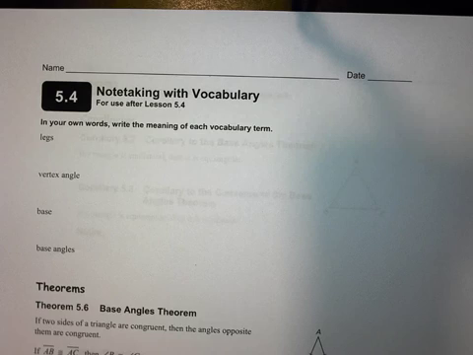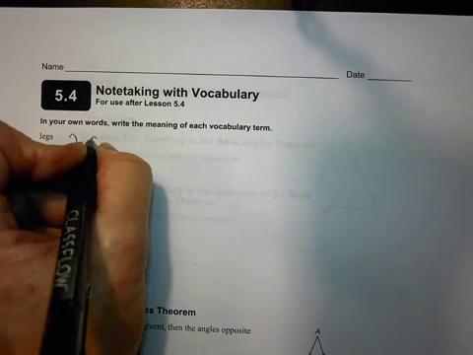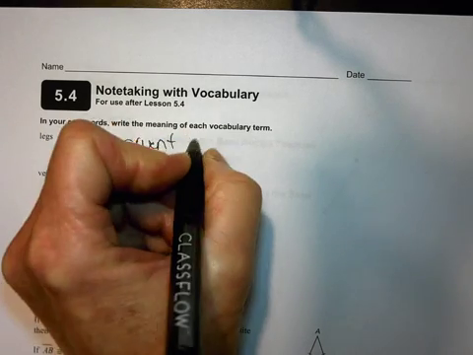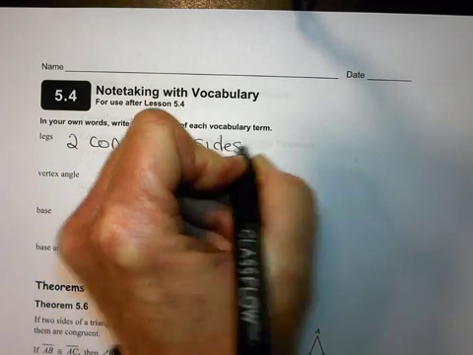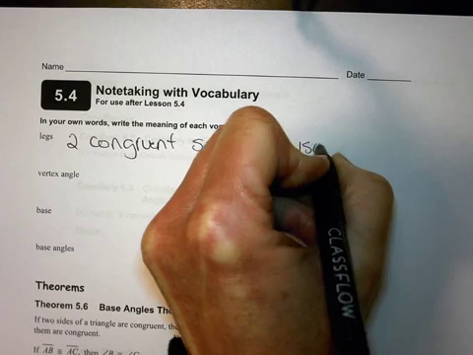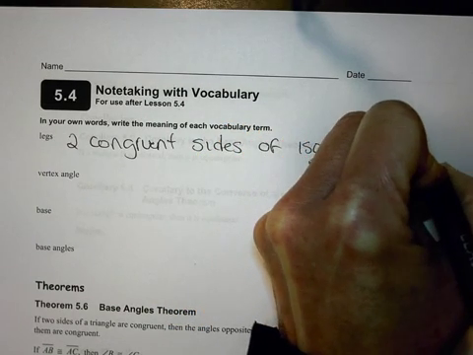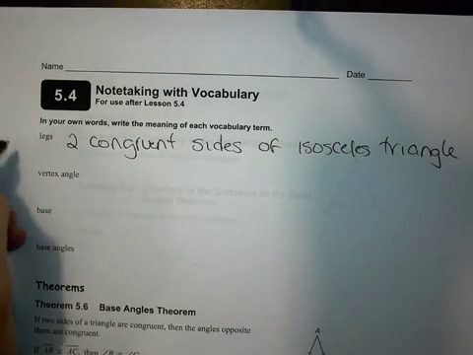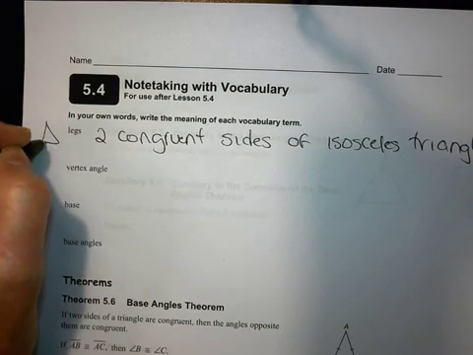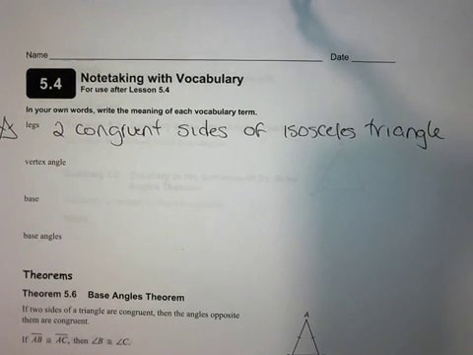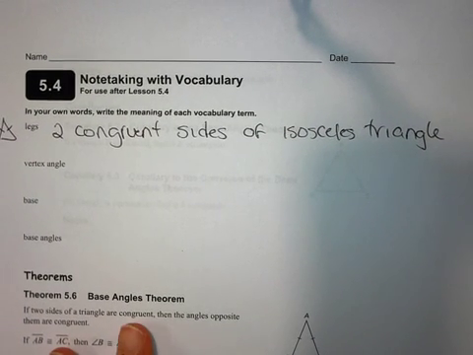So the legs are just the two congruent sides of an isosceles triangle. Remember our isosceles triangle, so that would be the two legs, so the two congruent sides of an isosceles triangle.